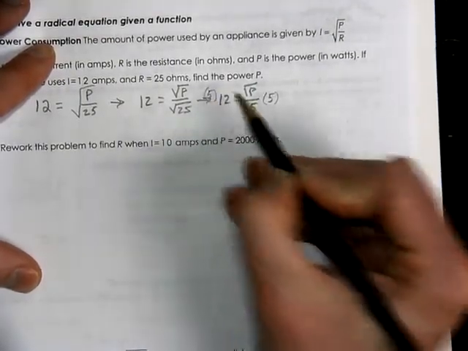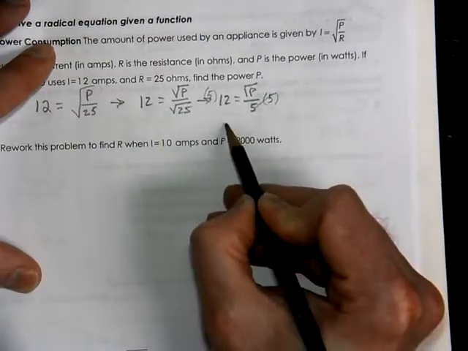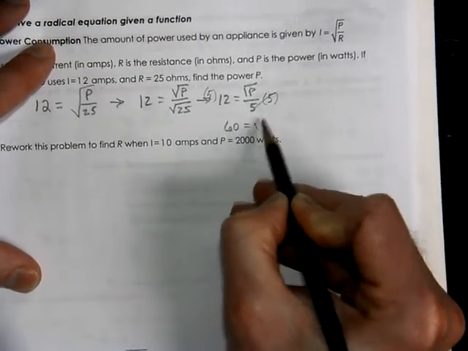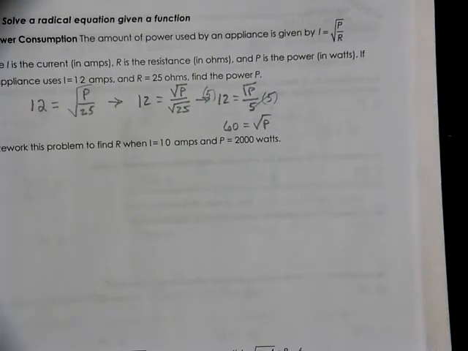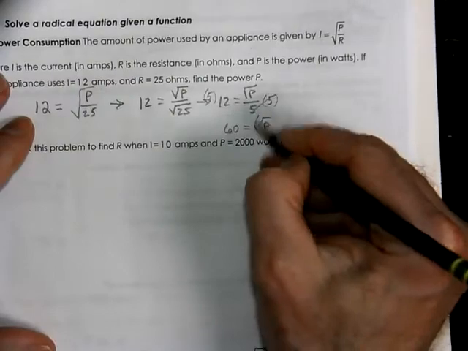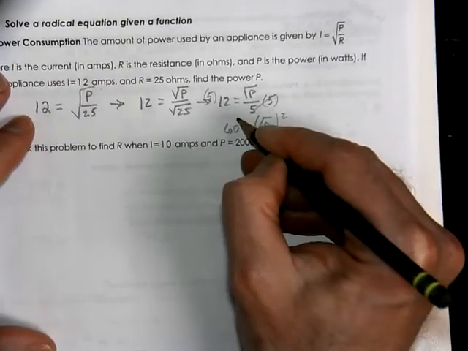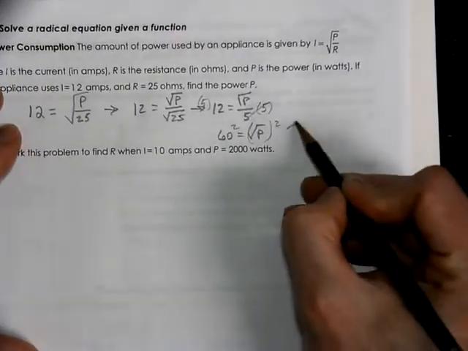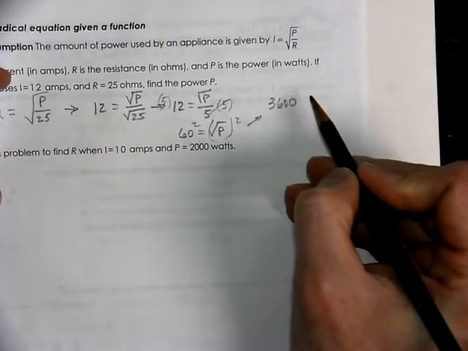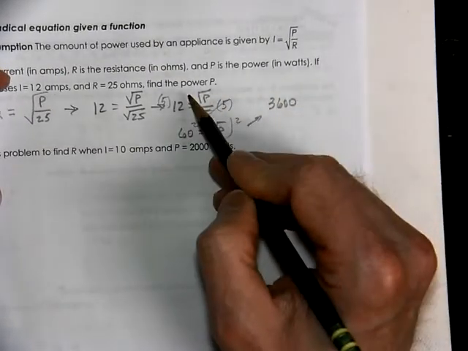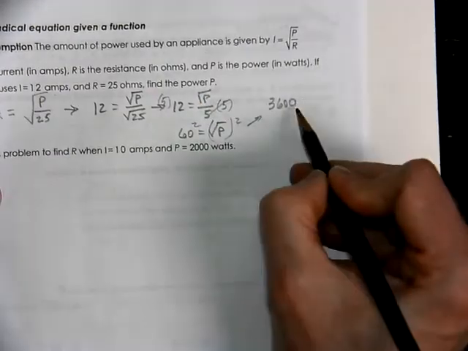Now we're going to times both sides by 5 to get 60 equals the square root of P. And remember, to get rid of a square root, you need to square it. That's going to give you 3,600. And we're solving for P, and P is watts.